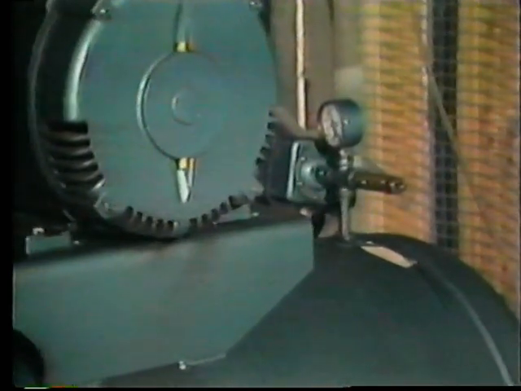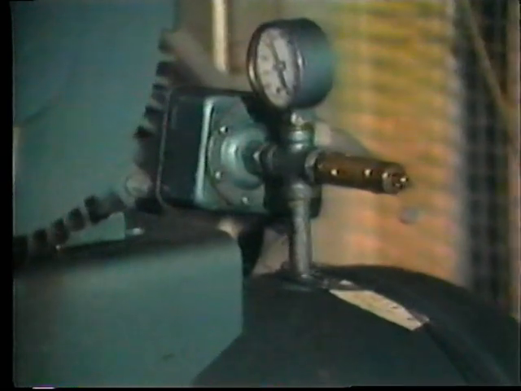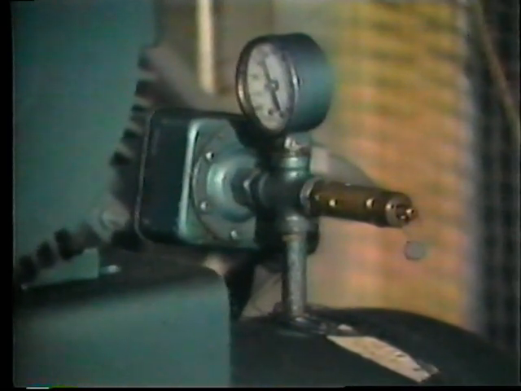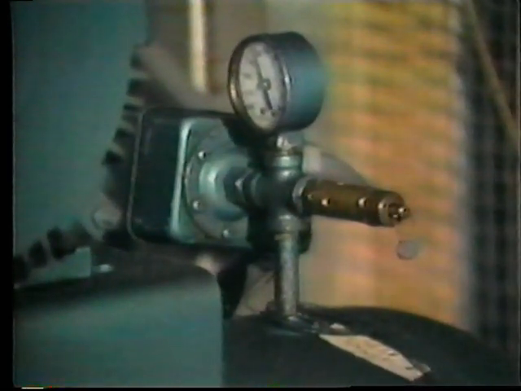Every air receiver in use should be equipped with one of these. Do you recognize it? That's right, it's a safety relief valve. The ASME, which is the American Society of Mechanical Engineers, as well as state and local codes, require that a safety relief valve be installed on most units.